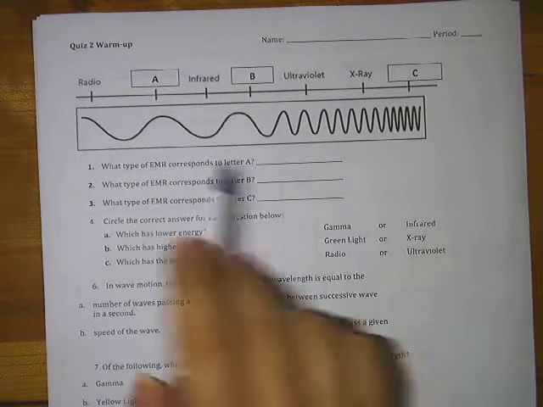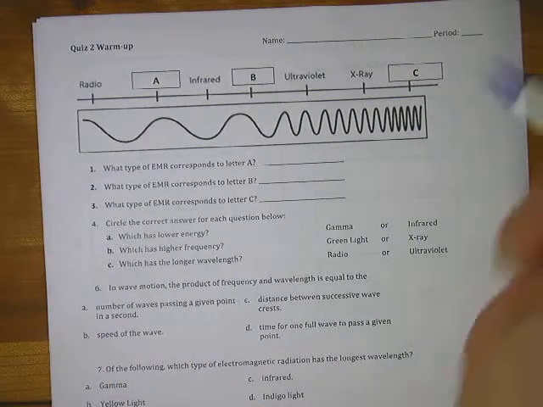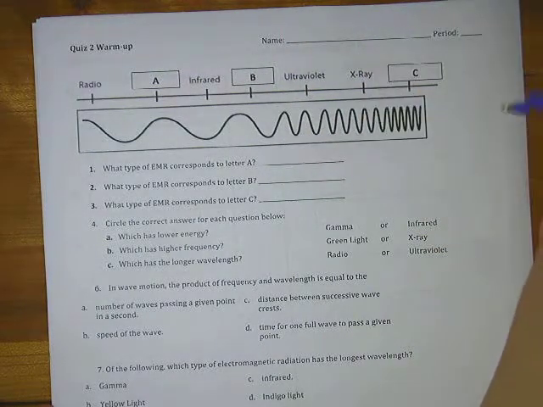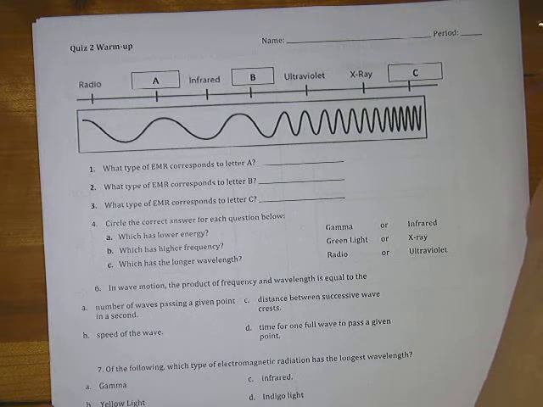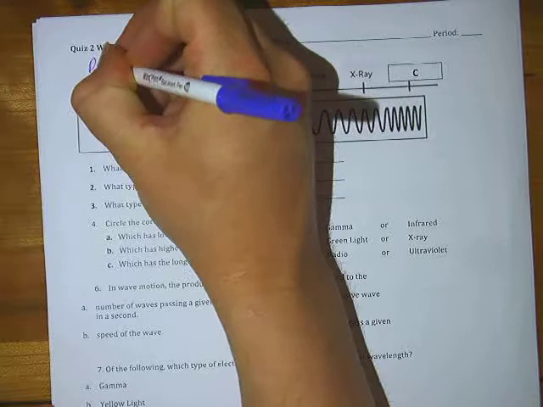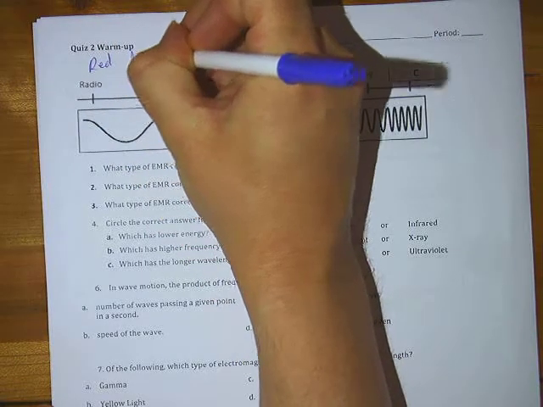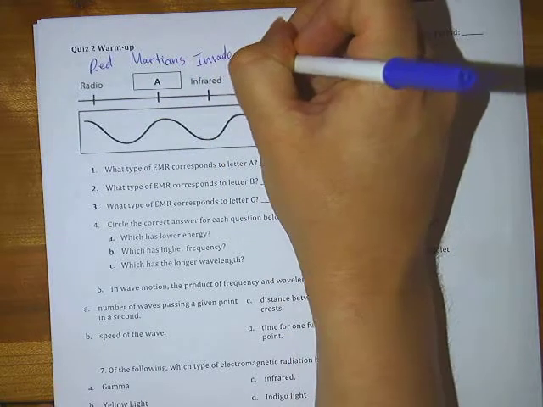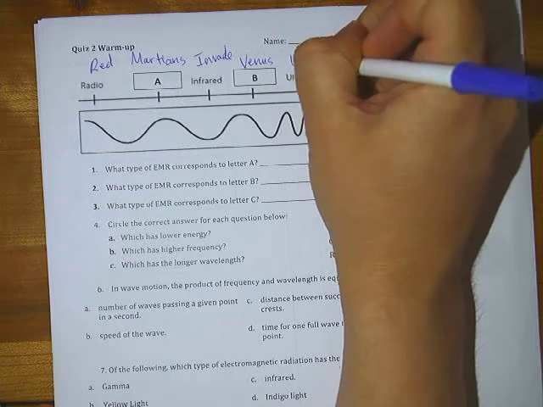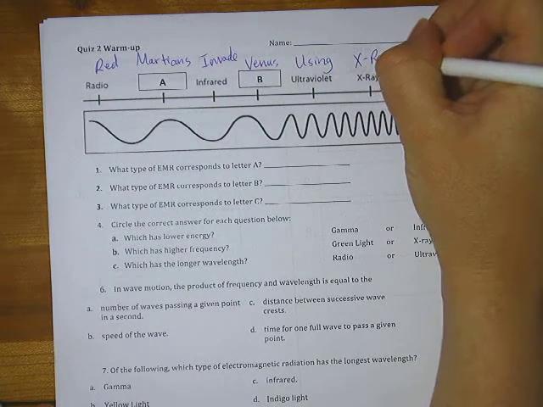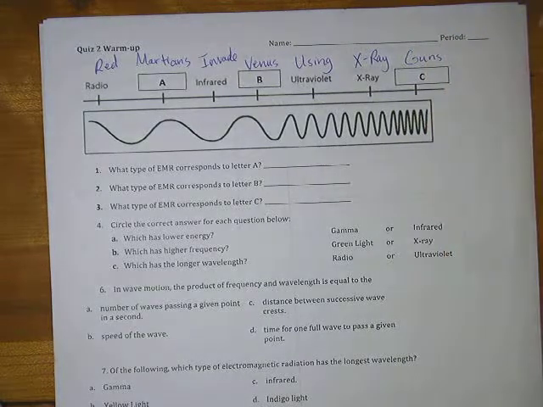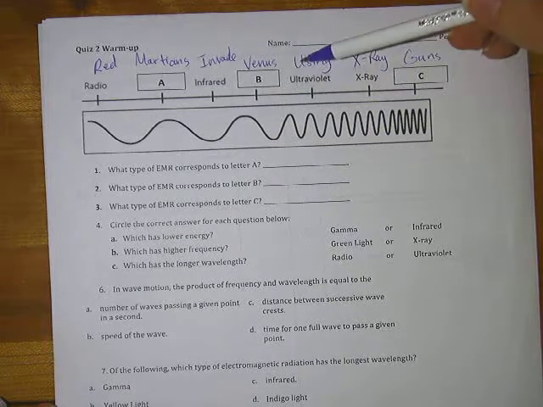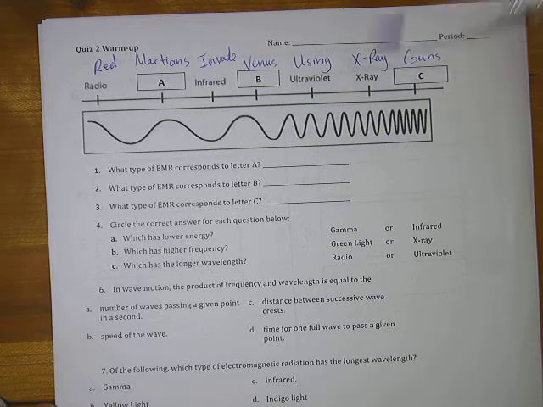So, to do this first section, first it helps if you know what A, B, and C are, because that's the first thing they're asking you. And to answer those, you should really know our mnemonic device: Red Martians Invade Venus Using X-ray Guns. Now, red, R is for radio, invade, I is for infrared, U using for ultraviolet, X-ray for X-ray.